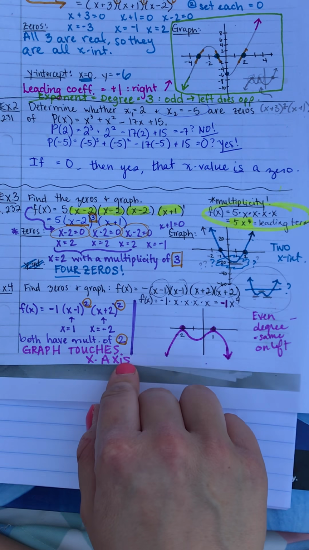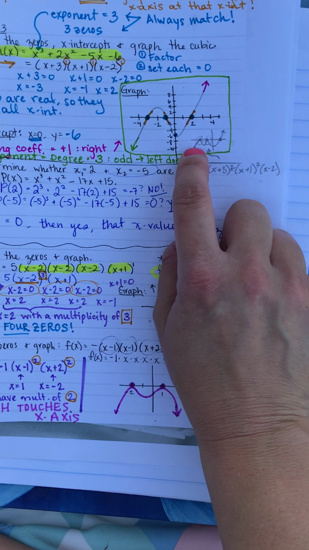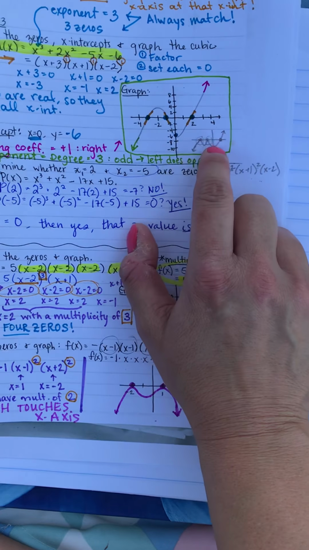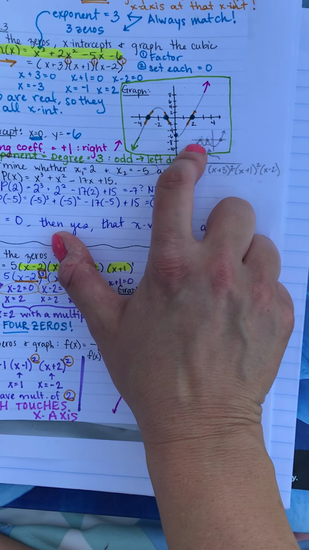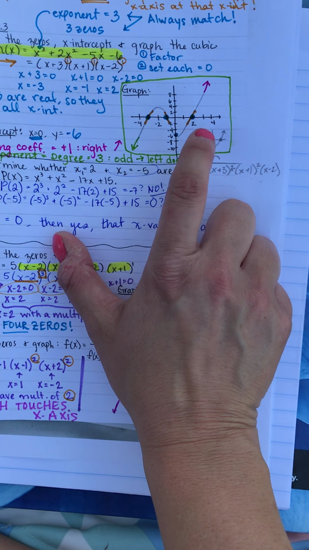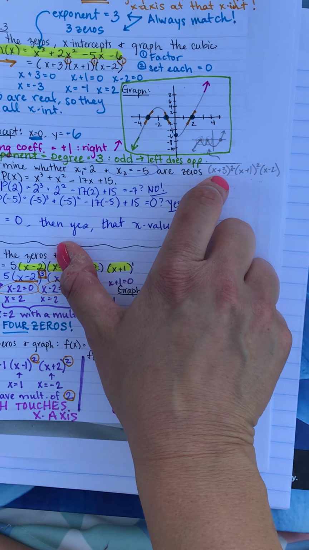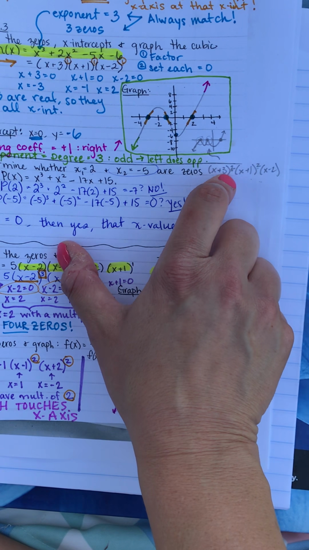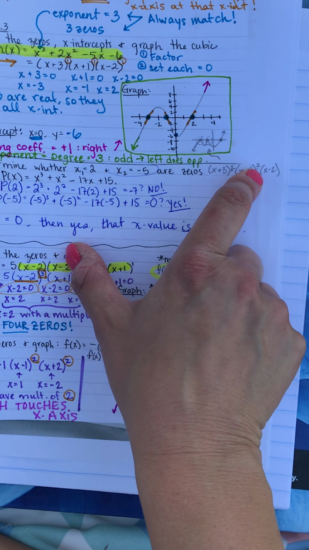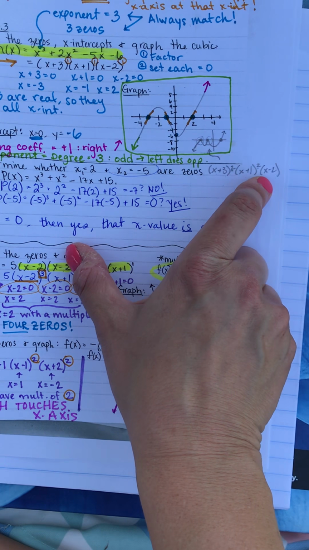So now you can go back and rewind the lecture and see how I knew what this function could be if the graph potentially looked like this. See how it's touching at negative 3, touching at negative 1? That means the 0 at negative 3 would have to have an even multiplicity. The 0 at negative 1, if it touches, would have to have an even multiplicity. And if it crosses at 2, that would have an odd multiplicity. Okay.